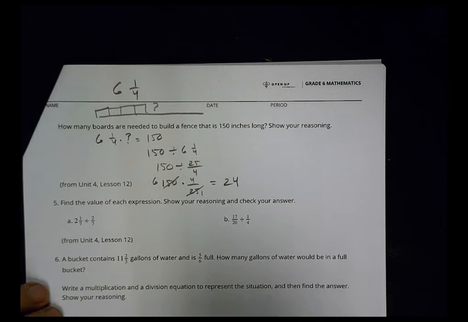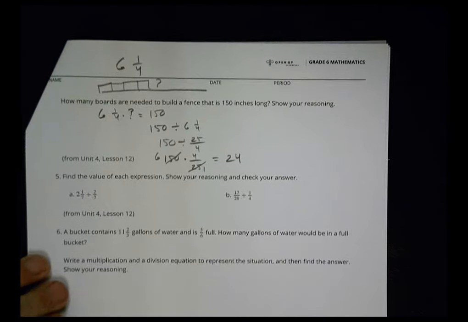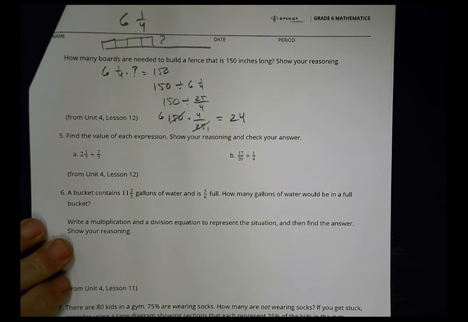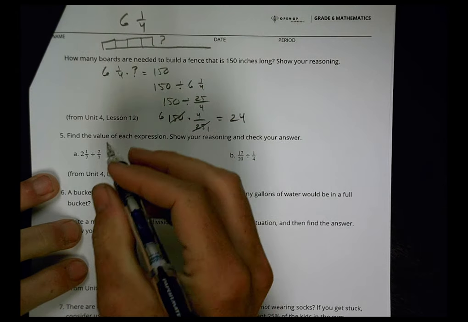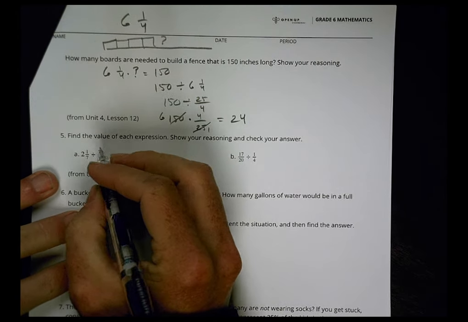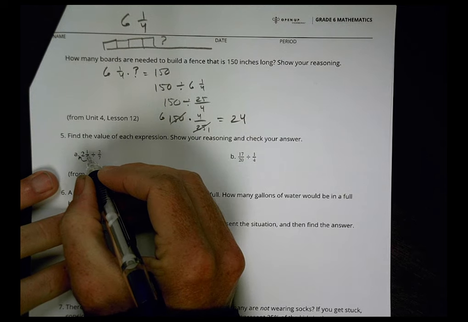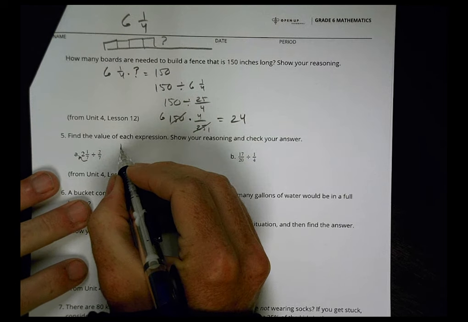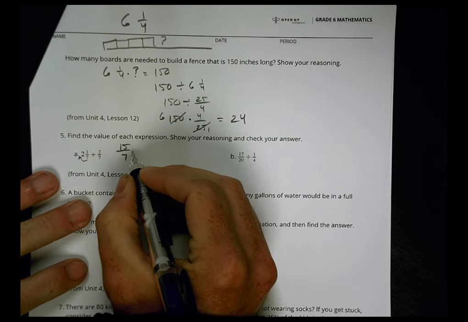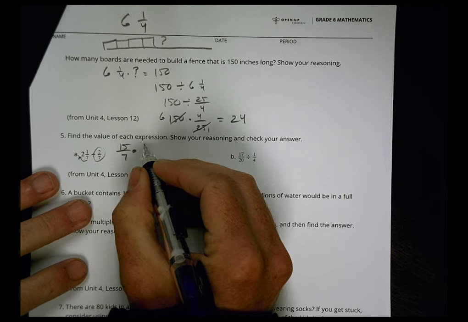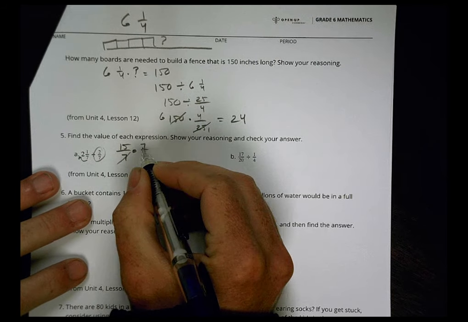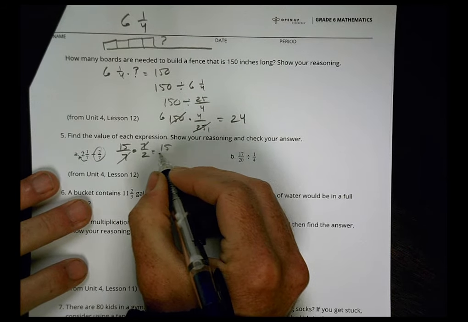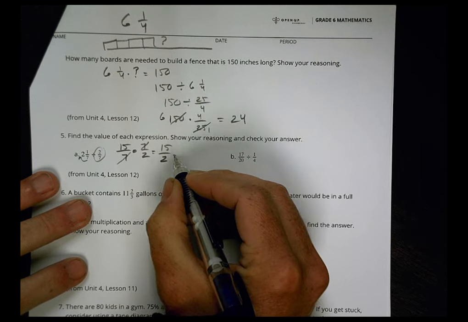Number 5. Find the value of each expression, show your reasoning, and check your answer. So we're going to go with 7 times 2 is 14 plus 1 is 15. So 15 over 7. And we're going to multiply it by the reciprocal, which is 7 over 2. Reduce, reduce. And we have 15 over 2, which is equal to 7 1/2.